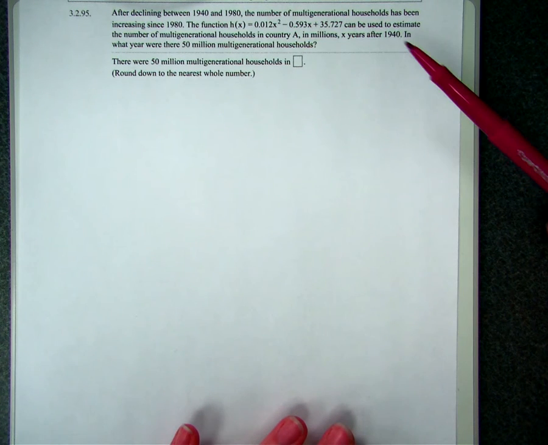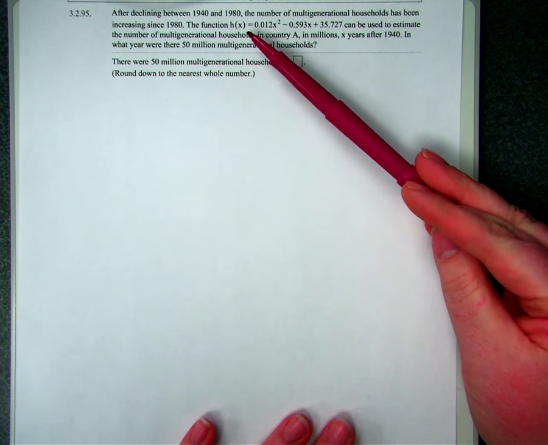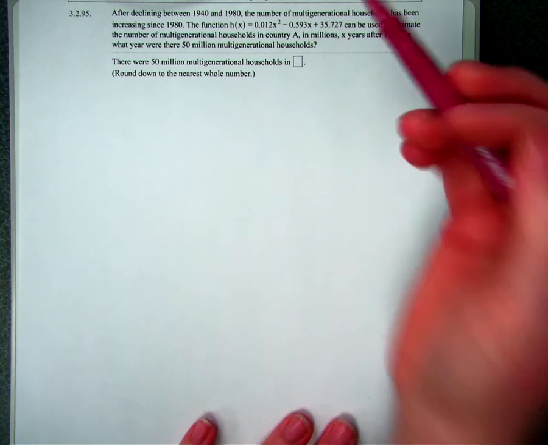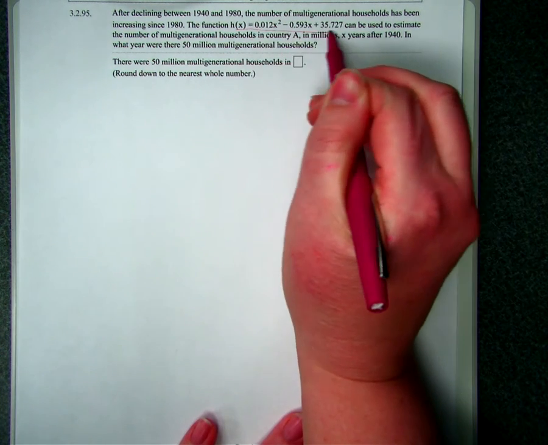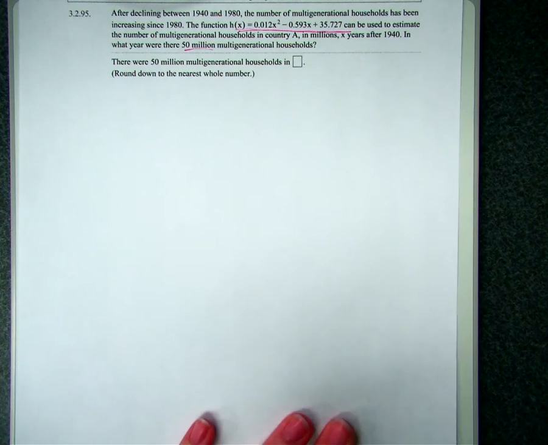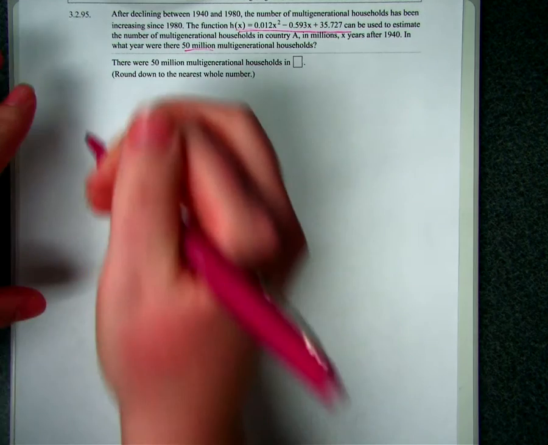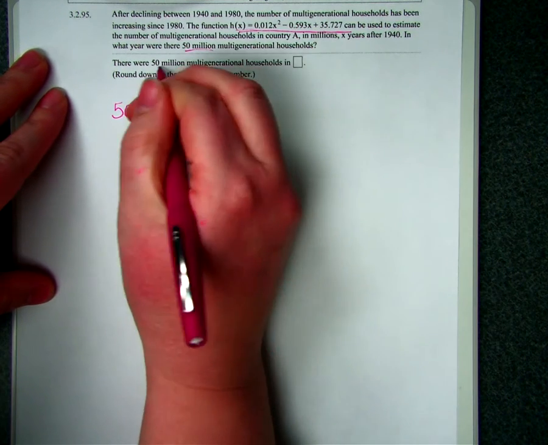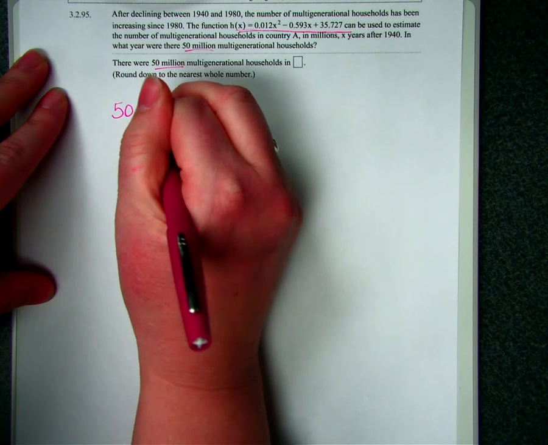So they're telling us that x is the number of years, and h of x is equal to a population, or the number of multi-generational households. So you're given this function, and then you're also given what our function is equal to. To start setting this up, we change h of x into our 50 million.